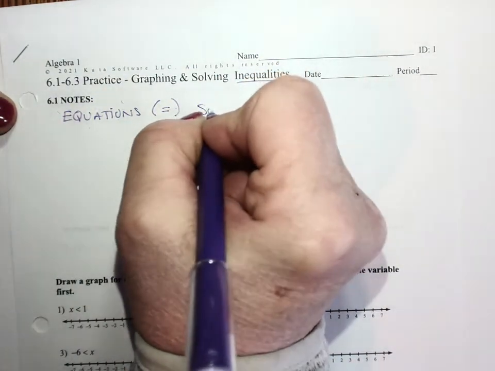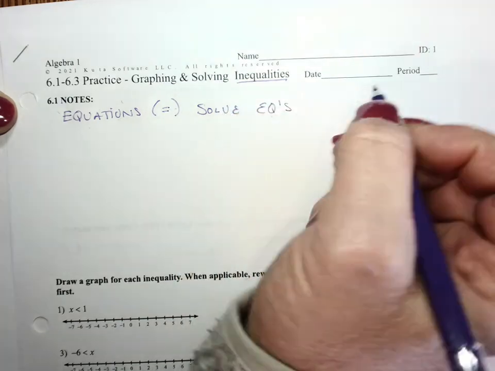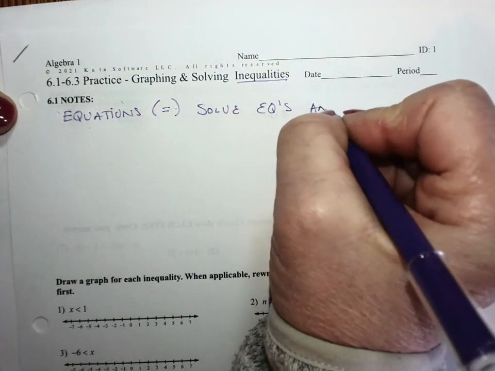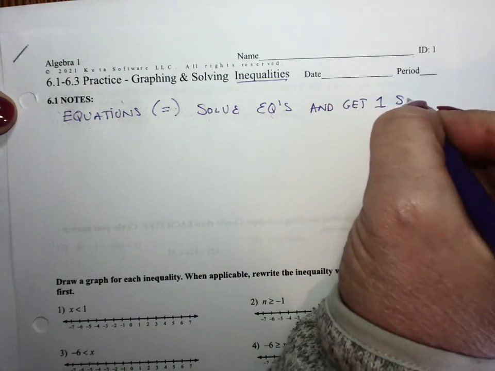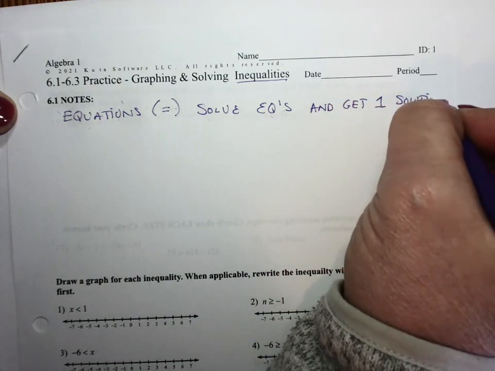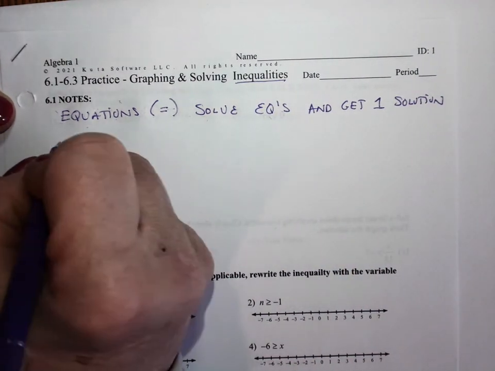And we solve equations and get one solution. Now we're going to move into inequalities.